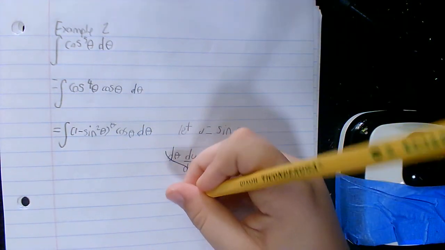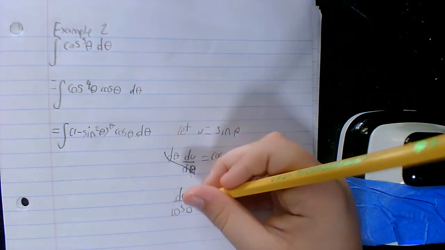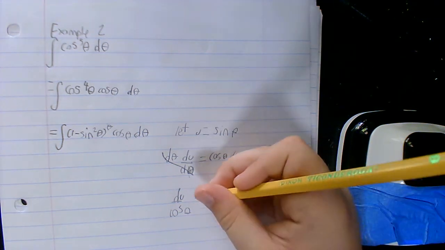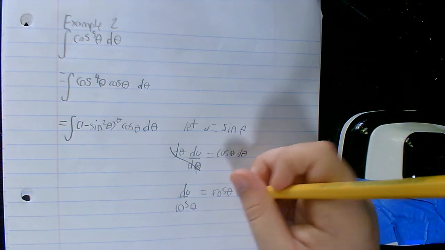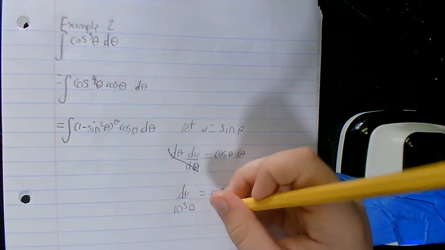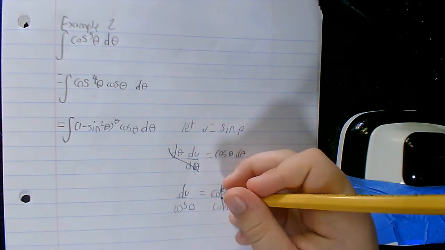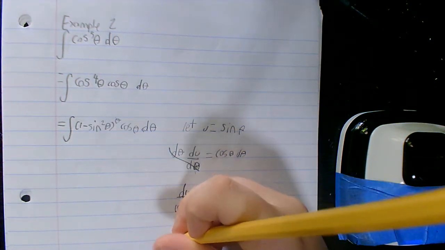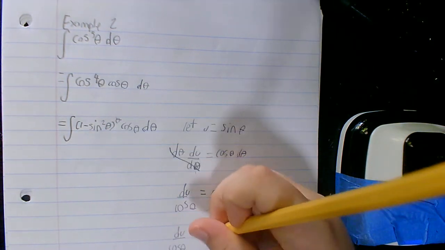So we're left with du over cosine of theta equals the cosine of theta d theta over cosine of theta. And then these cancel out, and we're left with du over cosine of theta equals d theta.